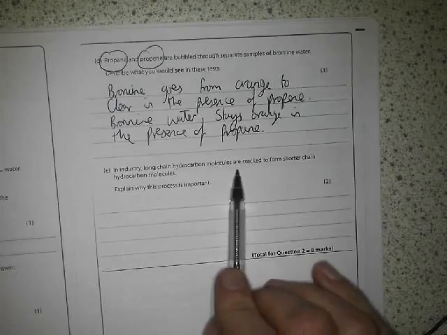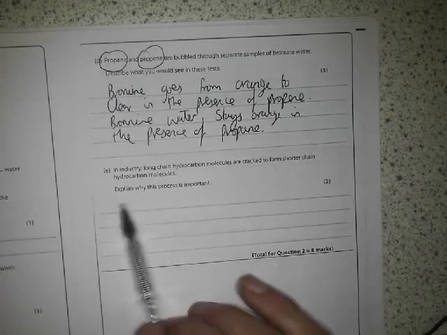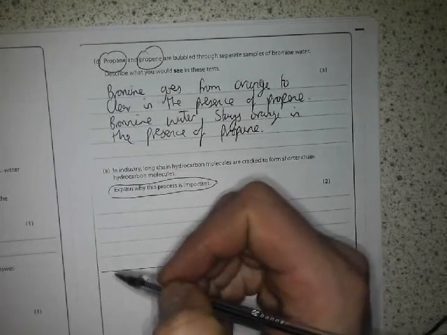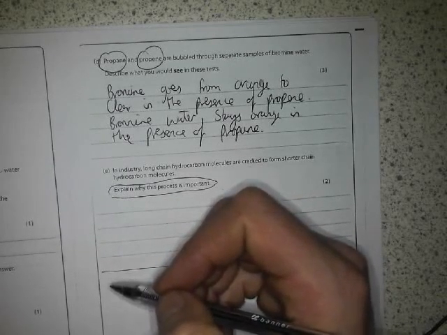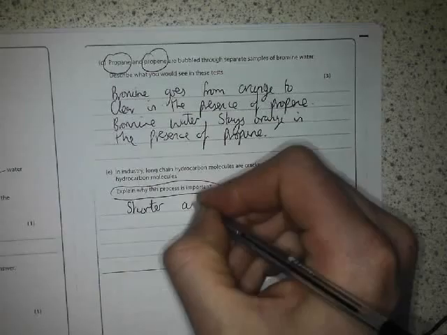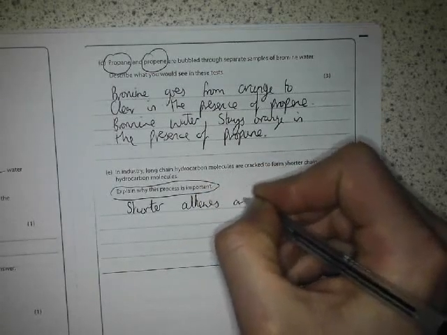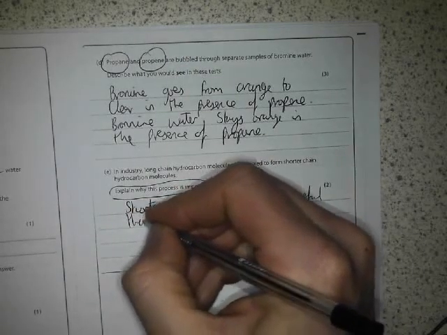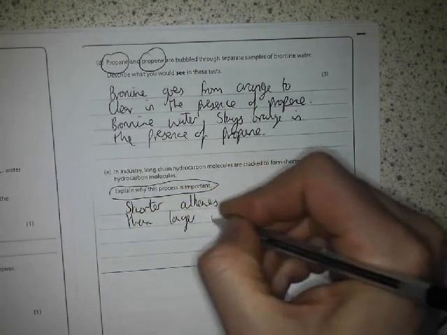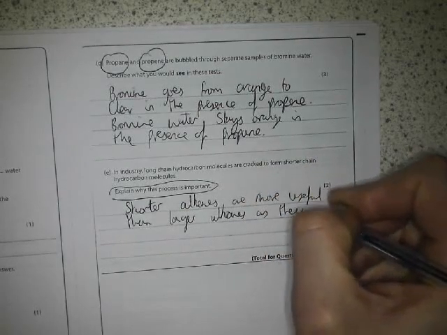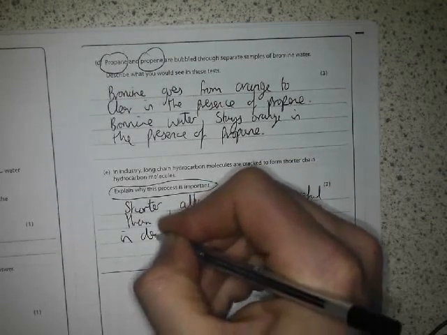In industry, long chain hydrocarbon molecules are cracked to form shorter ones. So explain why it's important. This is all about the demand. The demand for the shorter chains is higher. So shorter alkanes are more useful than longer alkanes, as they are in demand.